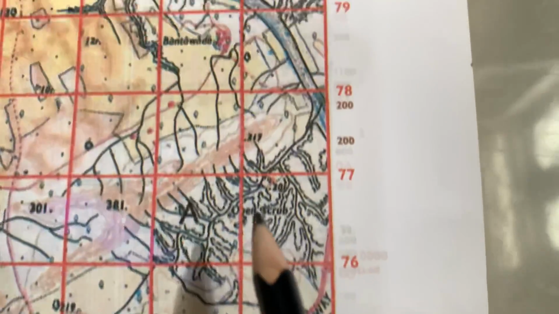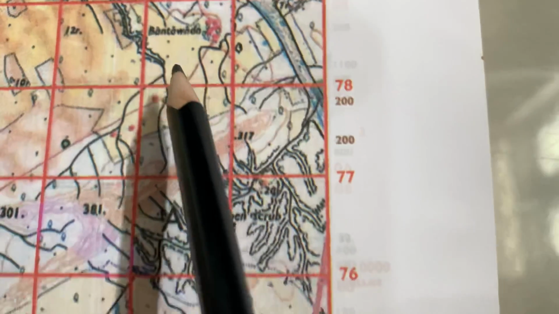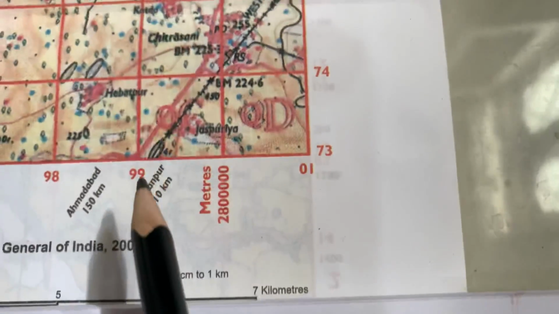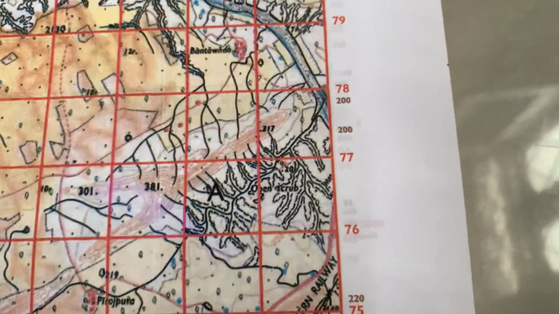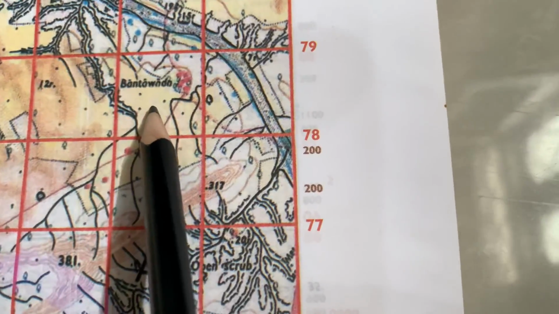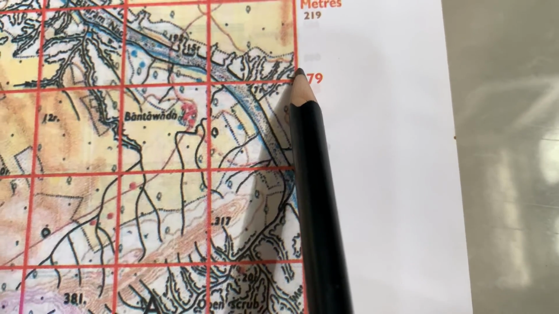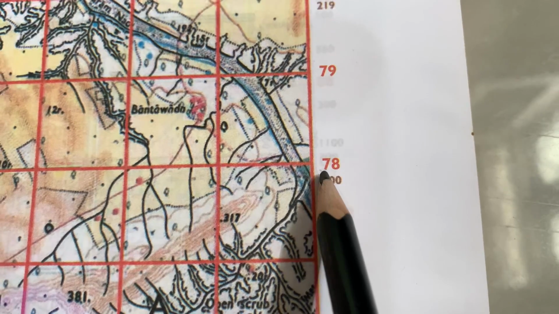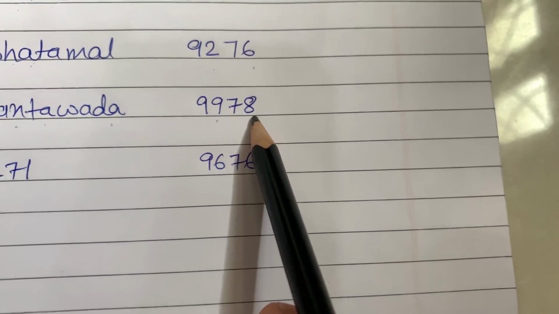In the same way, we take another example, Bantawala. I will take you to the grid. It is here, Bantawala. Now, first I want to see the easting. It lies between 99 and 100. So we take the first, 99. And the northing lies between 78 and 79. So we take the previous one, 78. And we write like this: first easting 99 and then 78.